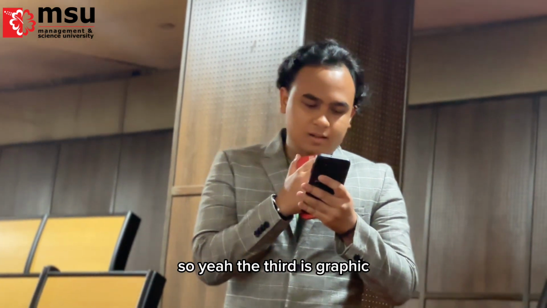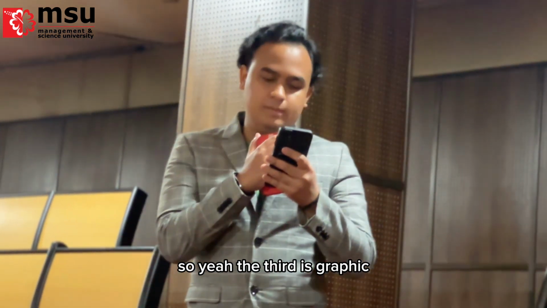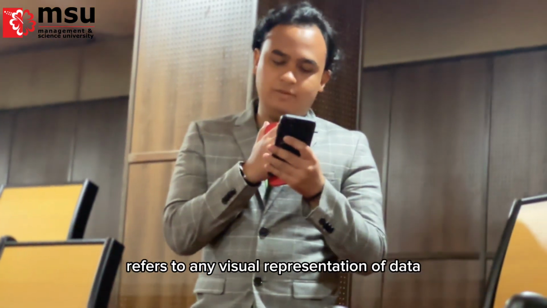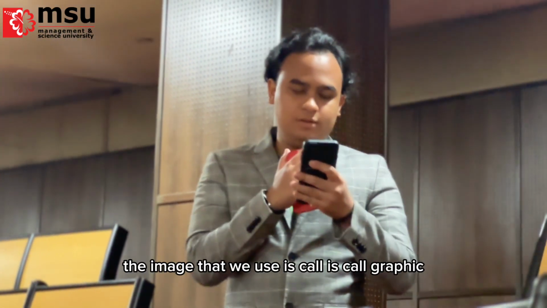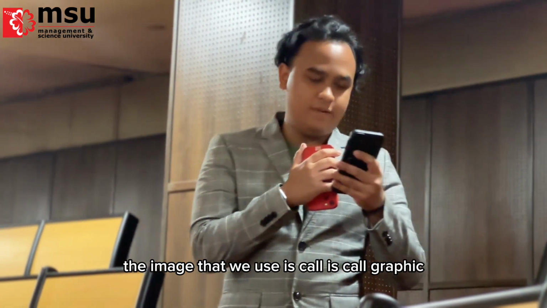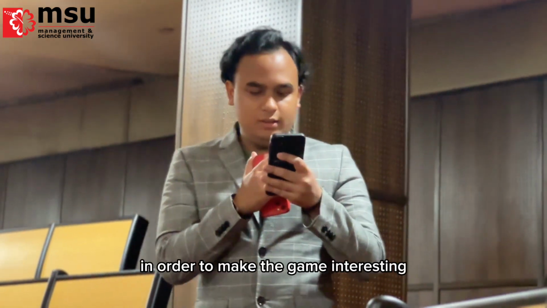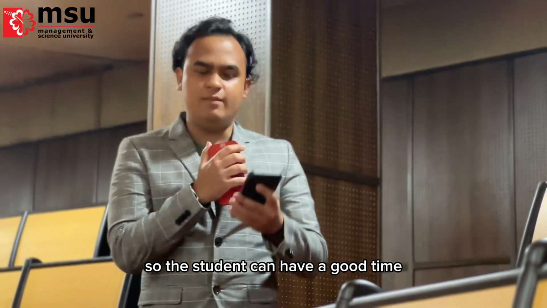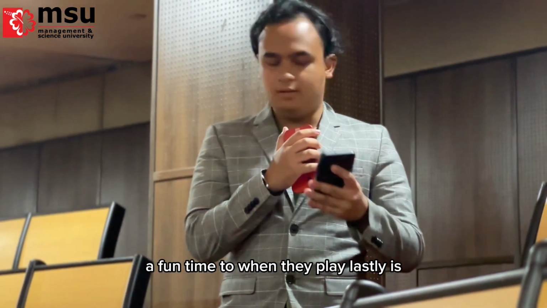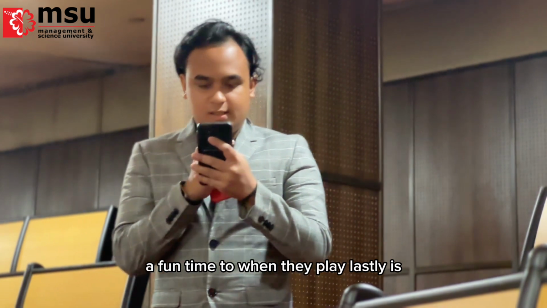So yeah. The third is graphic. Graphic refers to any visual representation of data. For example, the images that we use are called graphics, in order to make the game interesting so the students can have a good, fun time when they play it.